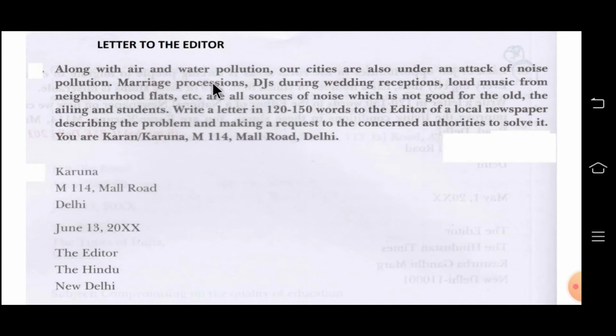Along with air and water pollution, our cities are also under attack of noise pollution: marriage processions, DJs during wedding receptions, loud music from neighborhood flats, etc. All sources of noise which are not good for the old, the ailing and students. Write a letter in 120 to 150 words to the editor of the local newspaper, describing the problem and making a request to the concerned authorities to solve it.